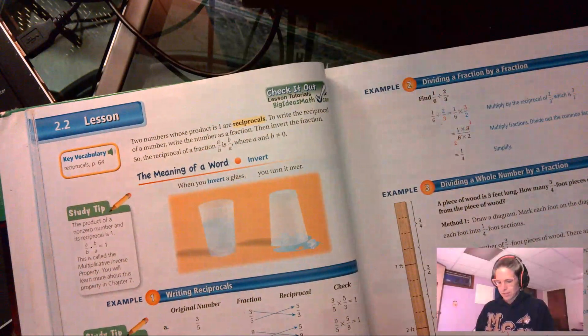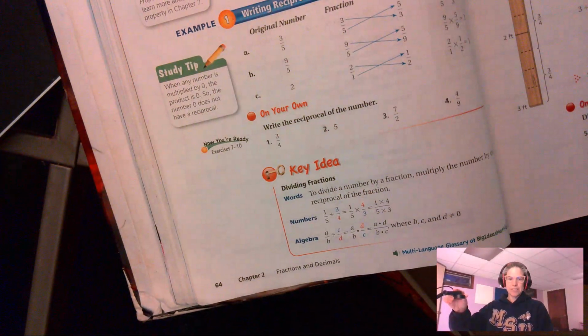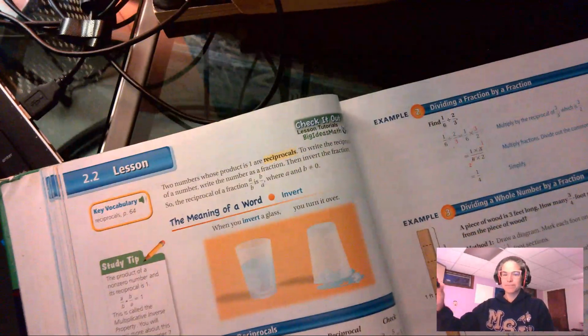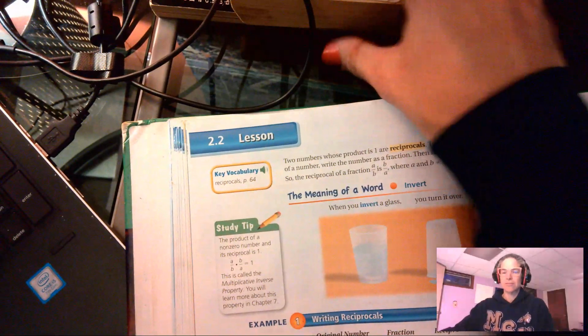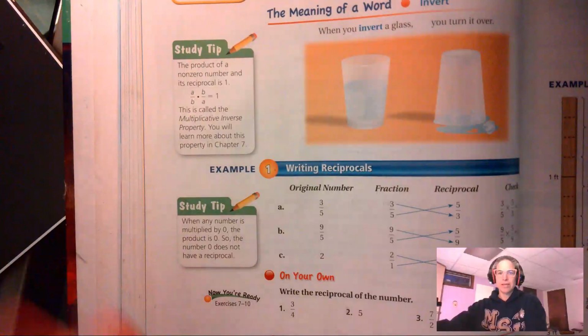In your math book on page 64, you can't see it yet. Oh, there it is, page 64. That's where I want us to be. We have some real quick introduction of the word reciprocal, and sorry guys, I'm working on my spacing and arrangements and stuff. I thought I had it good. Okay, there we go. That's better.